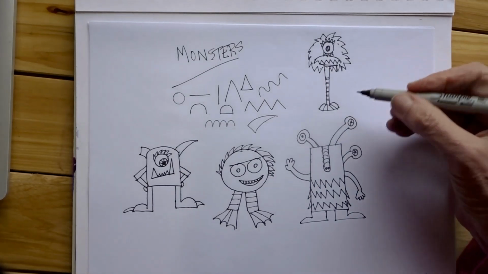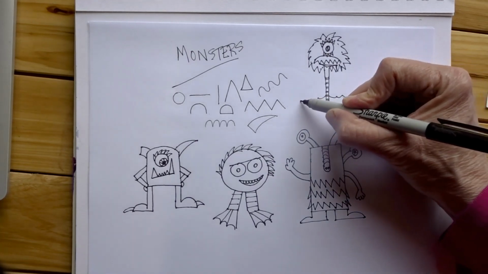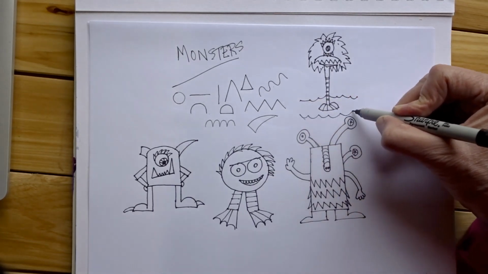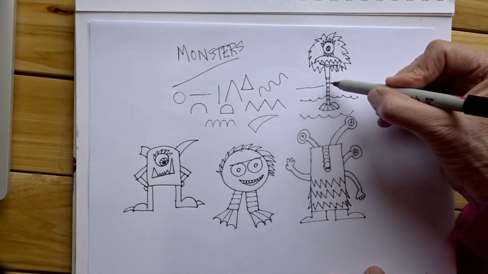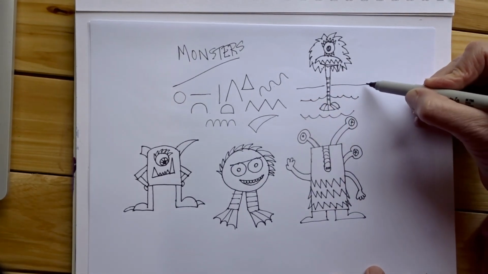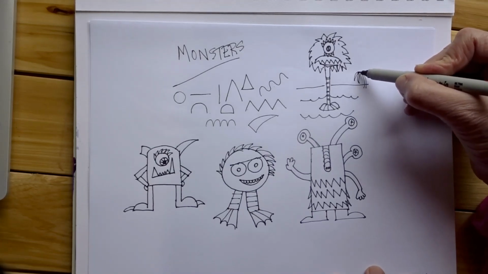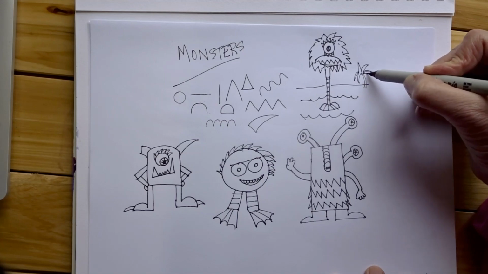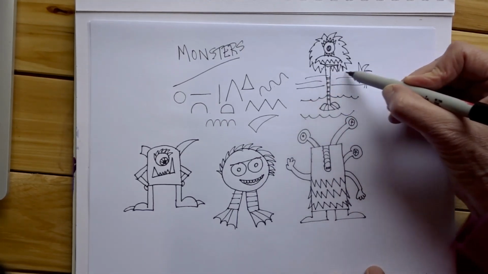Where would this guy live? He seems like he would live in the water. Because I think of flamingos, right? And maybe there's a pretty sunset behind him, right? And with some palm trees, because he kind of looks like a palm tree, doesn't he? So think about where you could make these guys live. That's a crazy palm tree. Where they could live. Some sky and clouds.